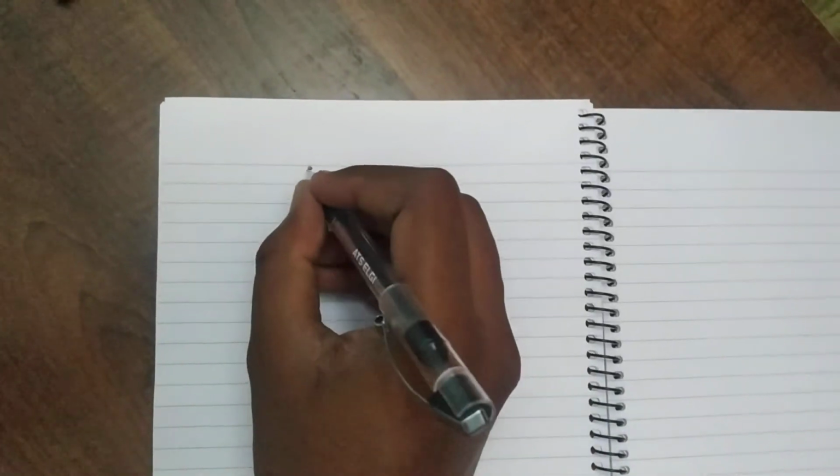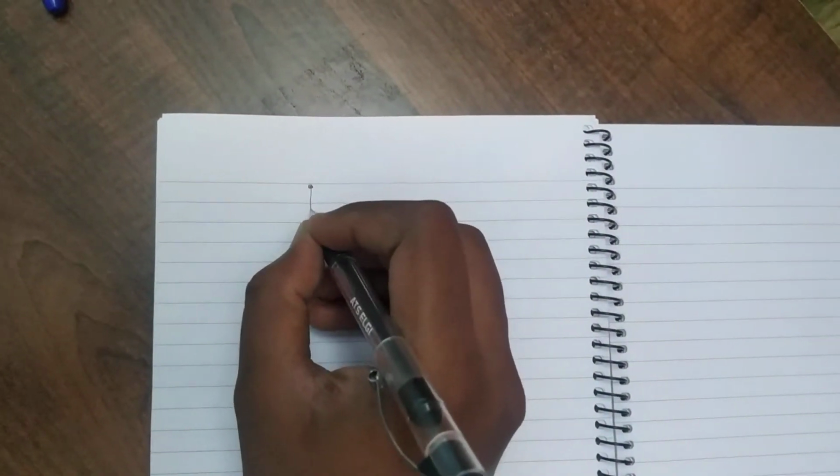Hello everyone, today we'll be discussing more about, or maybe trying to understand more about, what is vertical circular motion and how to find velocities at different positions of vertical circular motion. So let me consider a body which is tied to a string.